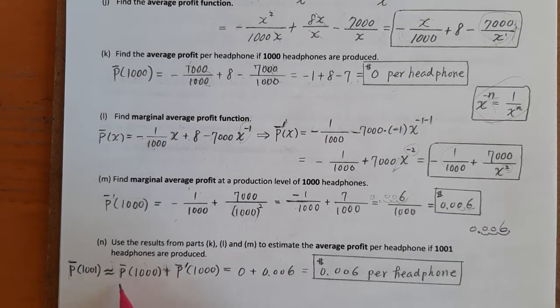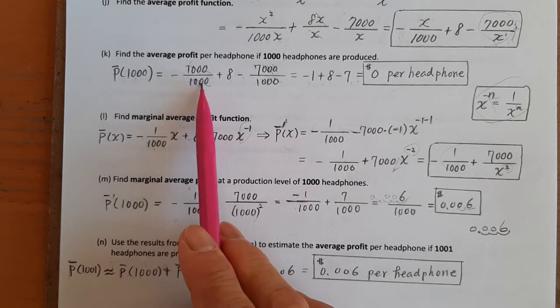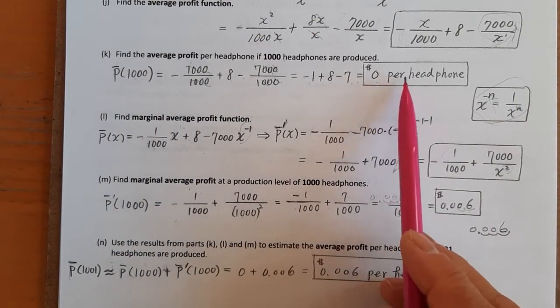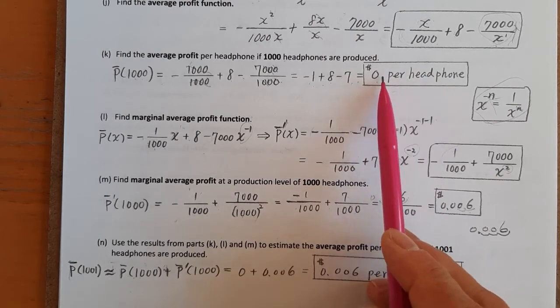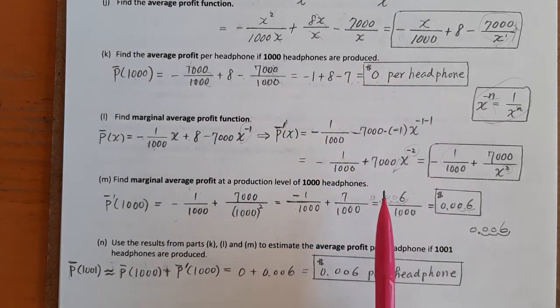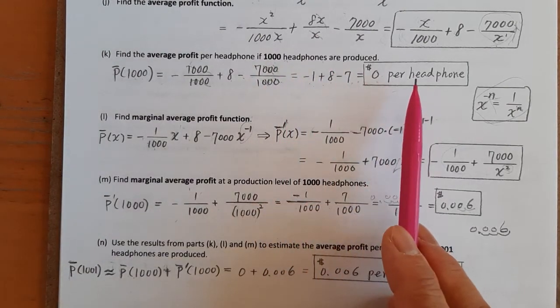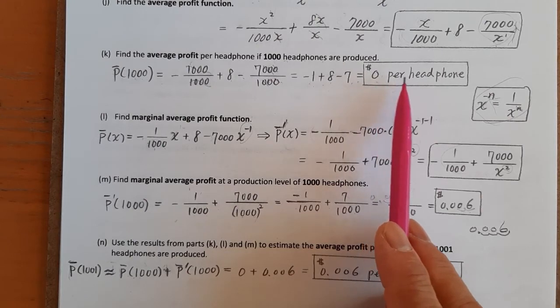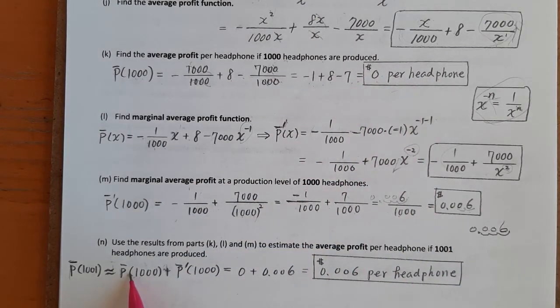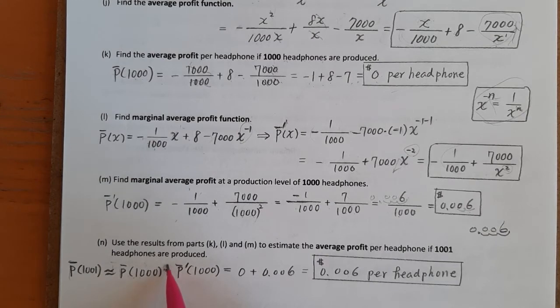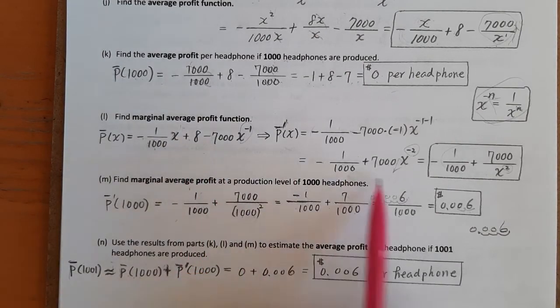Because this is the average profit at the 1,000 level, it is $0 per head phone average profit at 1,000 head phones produced. Then if the rate increases by one unit, the average profit increases by $0.006.